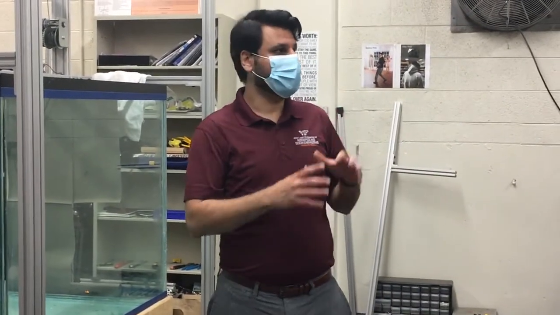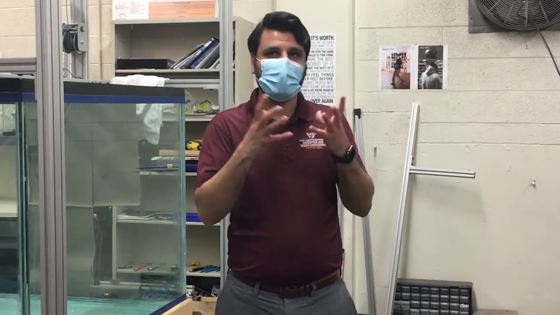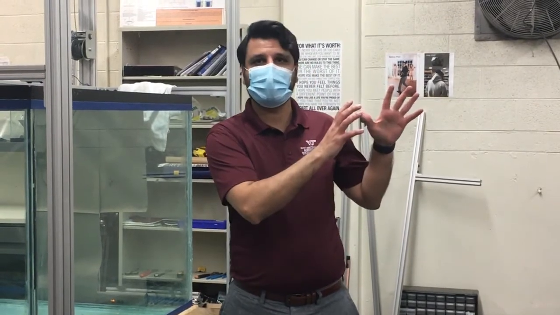So the final phase of the water entry project that we were discussing would be to conduct new experiments in the Virginia Tech Advanced Towing Tank, which is under renovation, and we'll be testing an actual model of a high-speed planing craft that would be an extension to the work that we are doing.